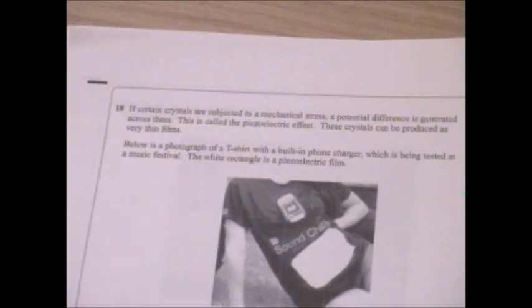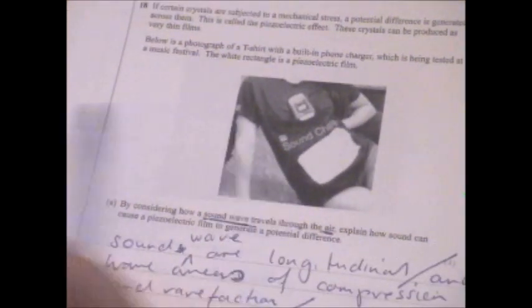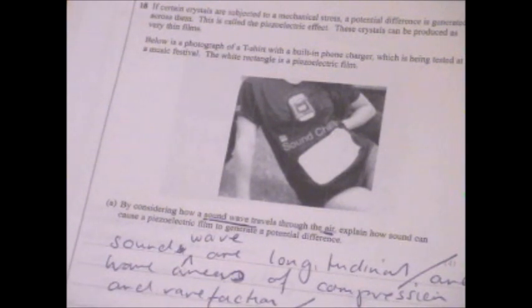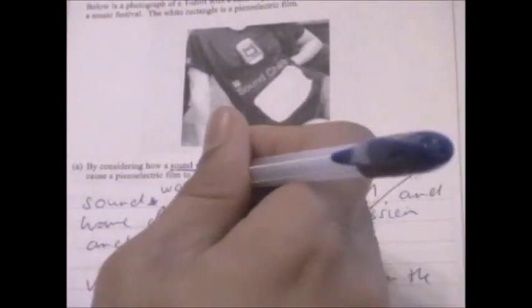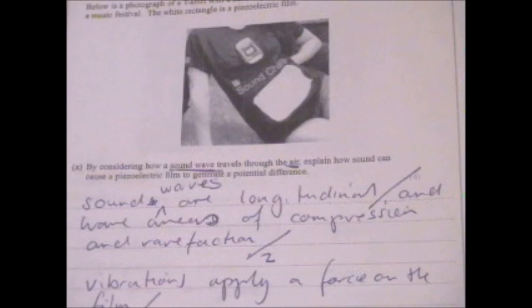So by considering how a sound wave travels through the air, that's the first part of this question, explain how sound can cause the piezoelectric film to generate a potential difference, the second part of the question. So let's have a look at what I've written here. Sound waves are longitudinal, okay, we're fully aware of that, it's one of the marks. The waves have areas of compression and rarefaction.